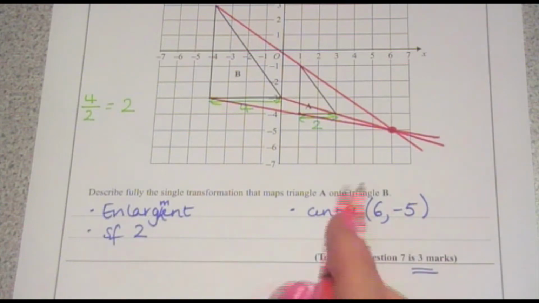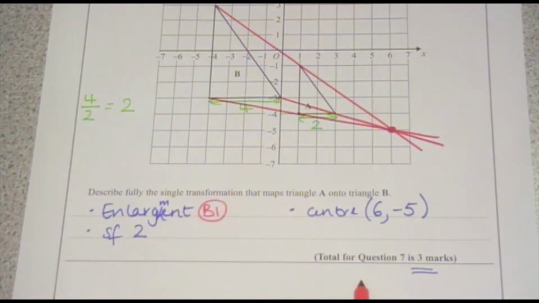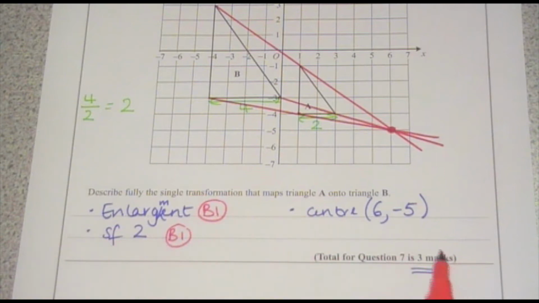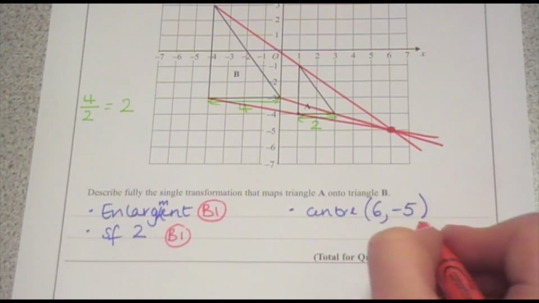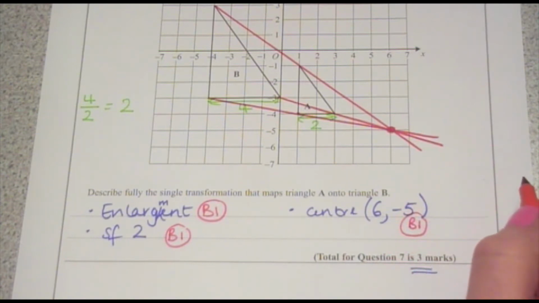So to show where I get all the marks from, the first mark I need to have stated that it is an enlargement. For the second mark, I needed to have stated that it has increased by the scale factor of 2. And for my third mark, I need to say that it has got a centre of enlargement at 6, minus 5.